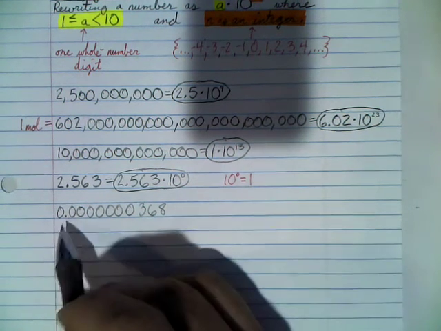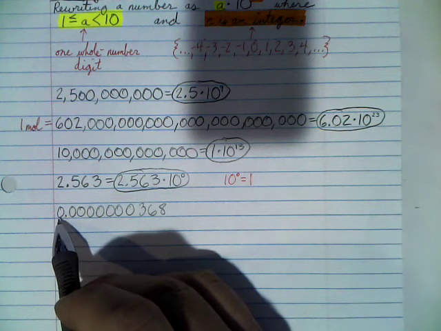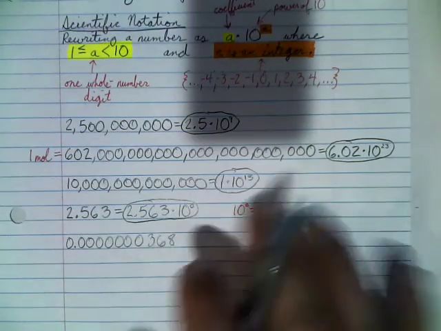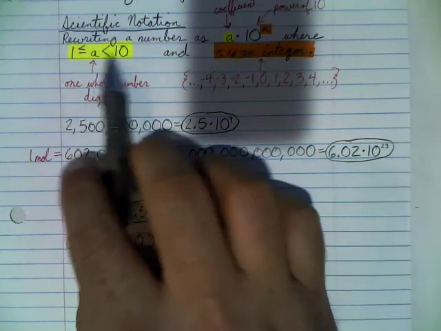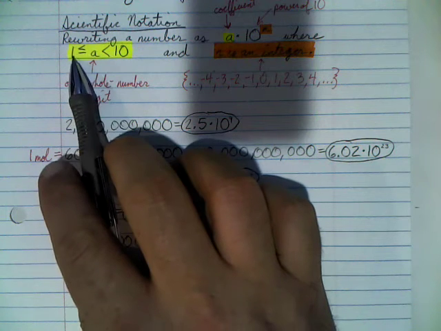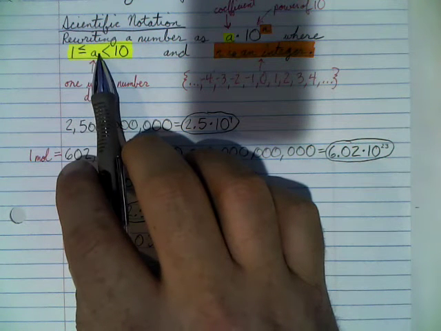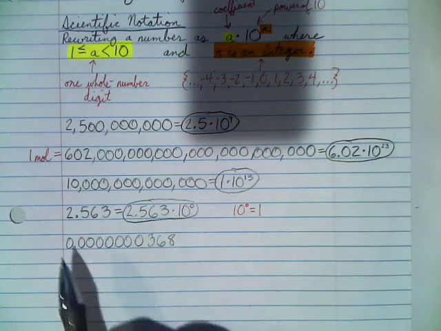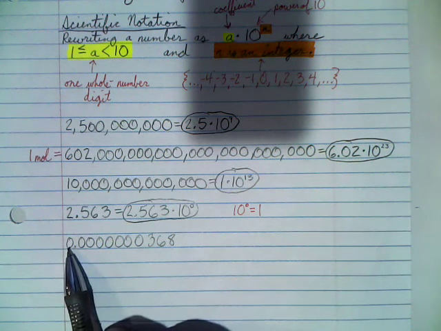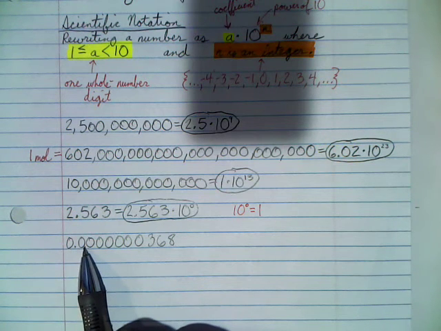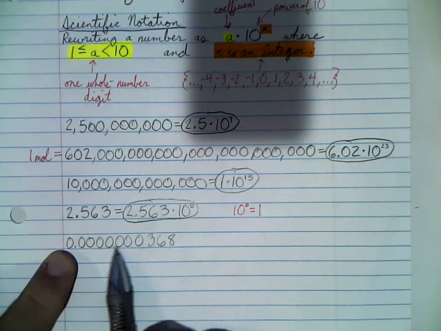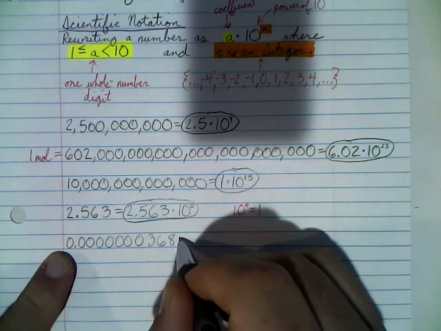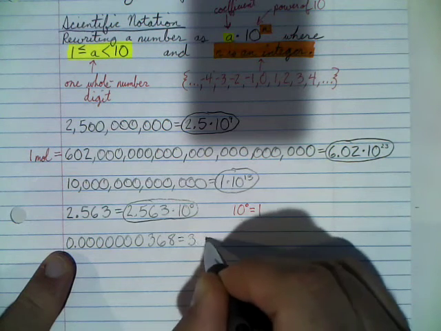Now, right now, you might be tempted to say that we have a single whole number digit. And while you're sort of correct, we do have a single whole number digit, it doesn't count because our single whole number digit has to be something other than 0. The coefficient a has to be greater than or equal to 1. So having a 0 as my first digit, not going to work. So if we slide the decimal over, still just zeros, it'll have to slide all the way over here after the 3. So my coefficient this time is 3.68.